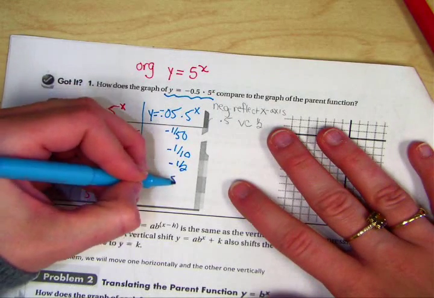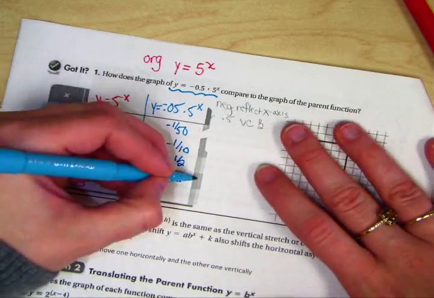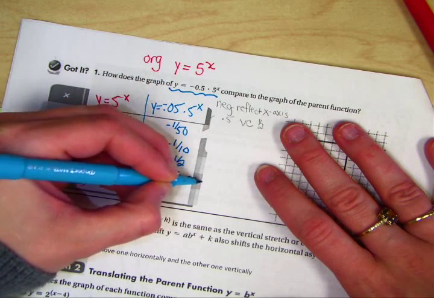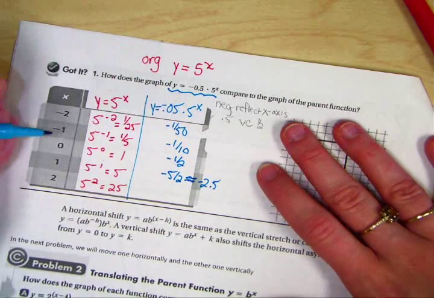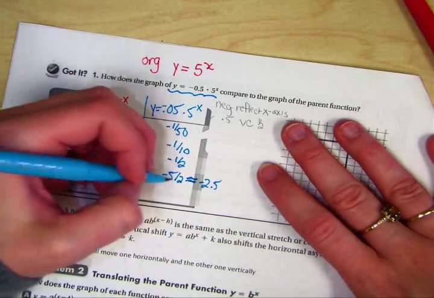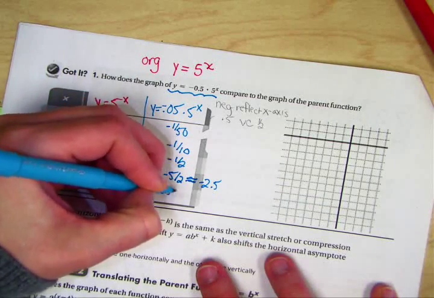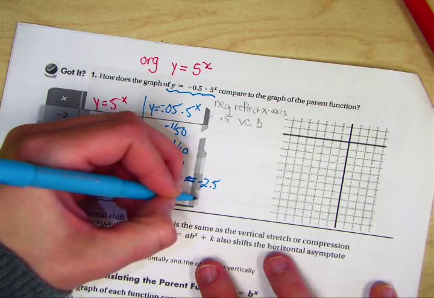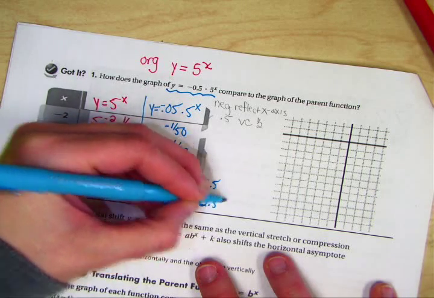This one becomes -5/2, which, by the way, when you go to graph it, is the same as -2.5. That way you know what you're graphing. And this one would be -25/2, which, as you should know, is -12.5 when you go to graph it.